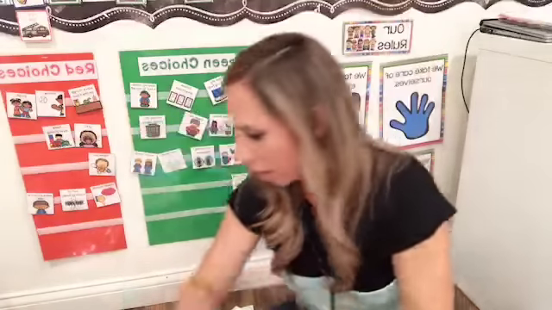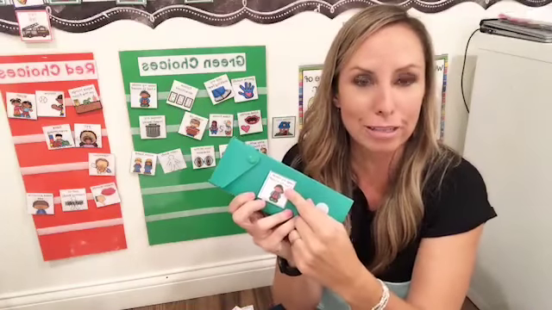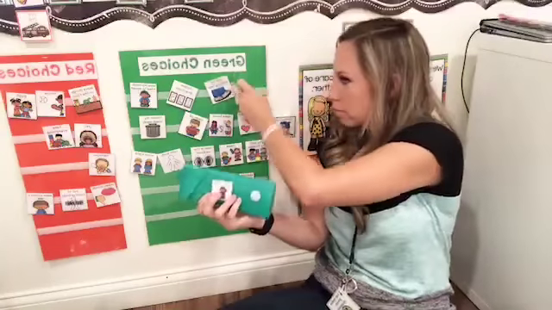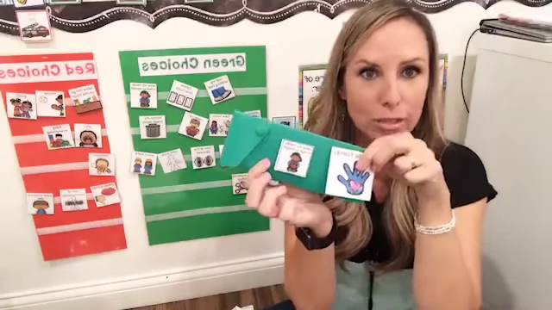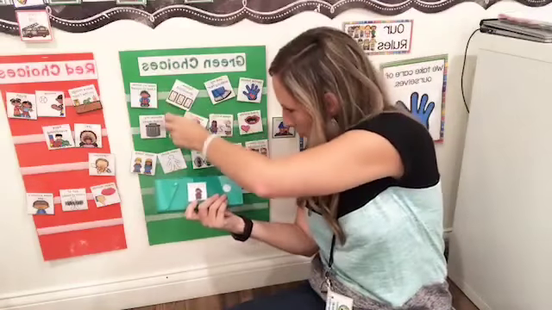Be like, oh, you know what? And again, you can put more Velcro on the back, just like with this. That way you can put on the ones you need. Oh, if you keep your hands and feet to yourself and have gentle hands. Like maybe you want gentle hands on here.